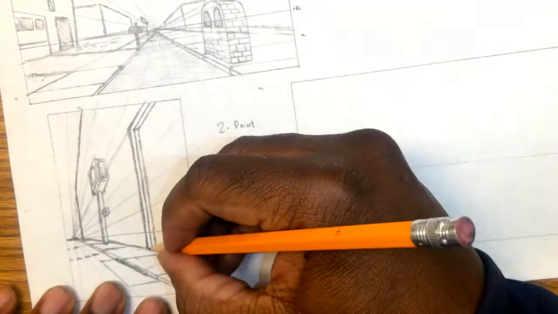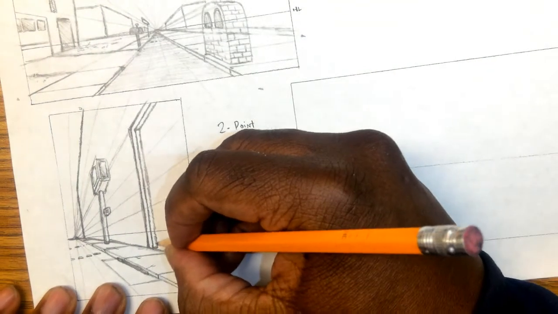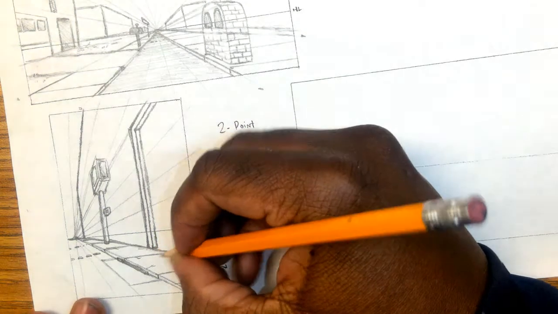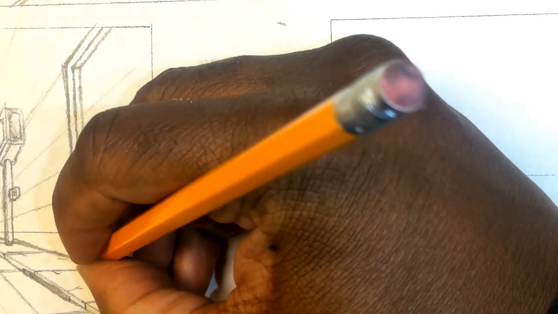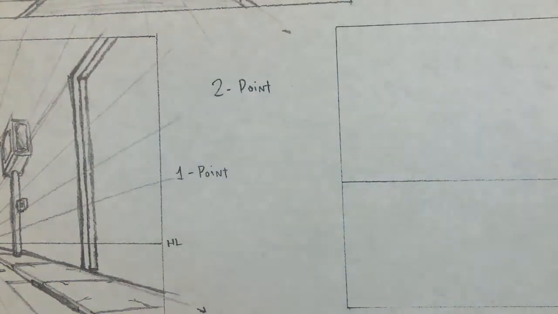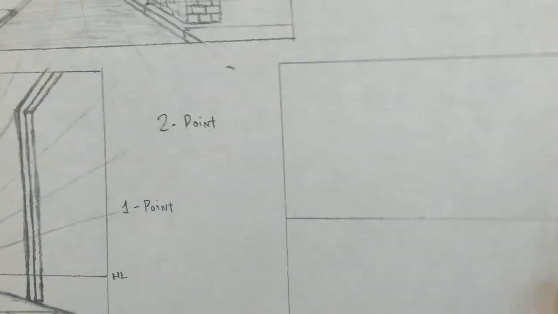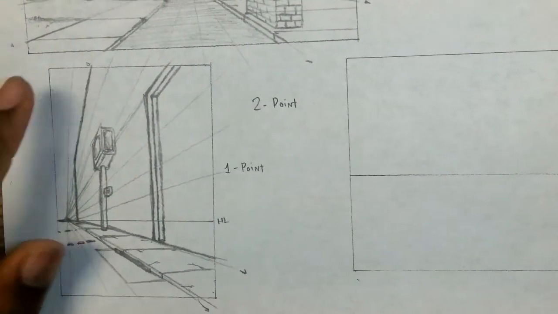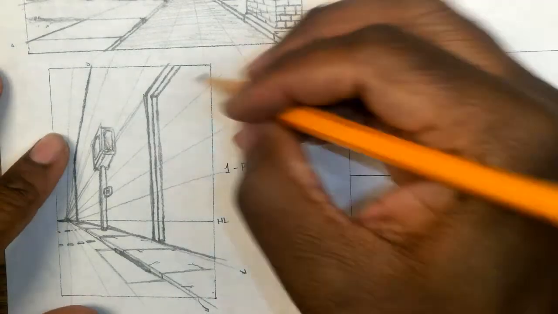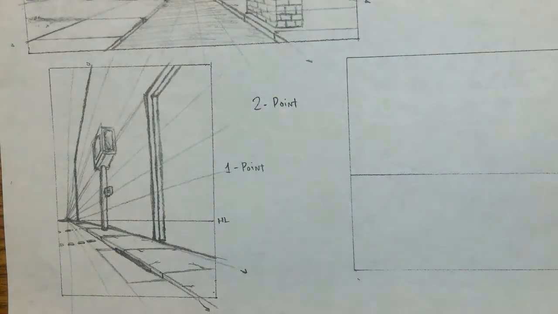Now make sure that your door frame does not actually touch the sidewalk, because it would break off into a horizontal. Let me zoom in here. Like so. So you have this little bit of an angle right here. That tells you that we're now going into something. Don't worry about shading anything just yet. We're just getting all the lines down.